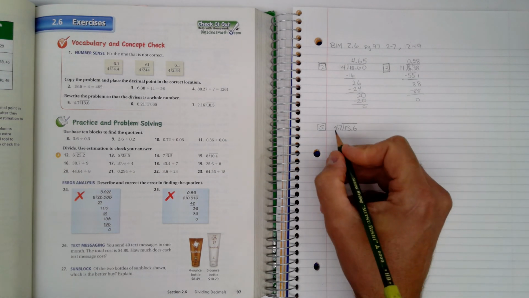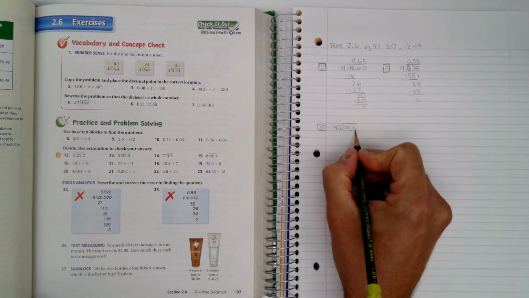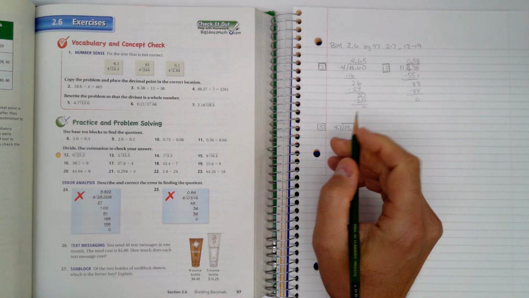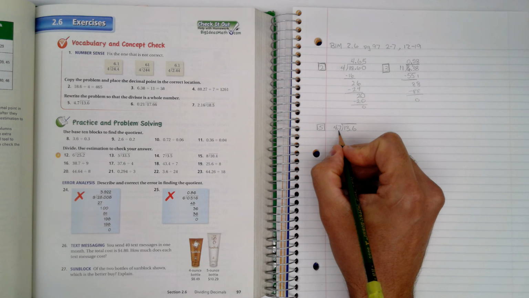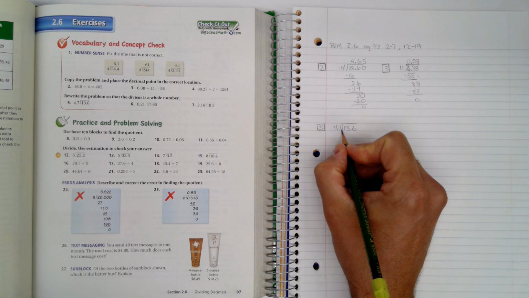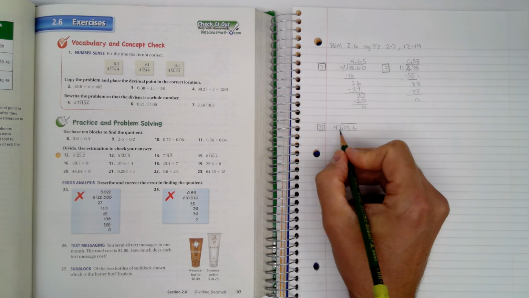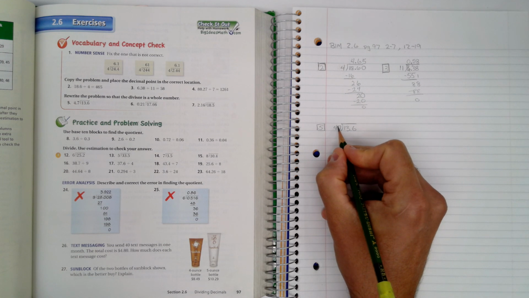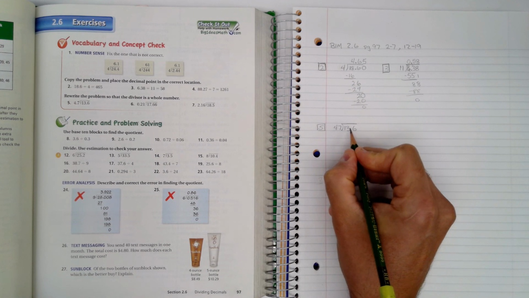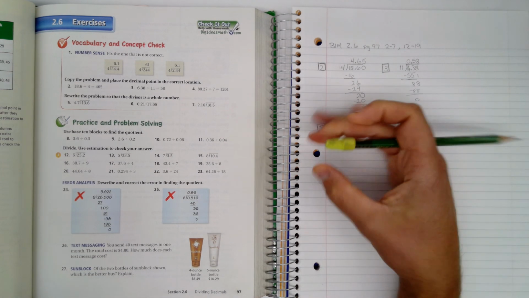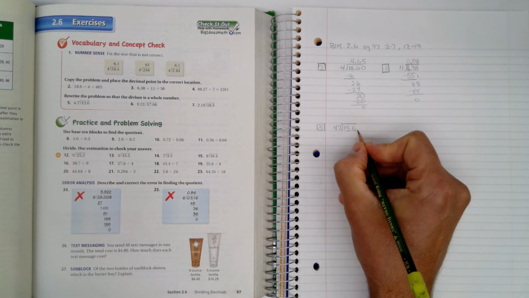To do that, because these are both decimal numbers, when it's not a decimal number, you don't have to worry about this. But when it is a decimal number, you can play with your decimal places. So if I take this number and push the decimal over one place, it's now 47. But I can't do that alone. If I do it here, I have to do it under here. So I moved the decimal place 1 to the right, and then I have to move the decimal place 1 to the right here.